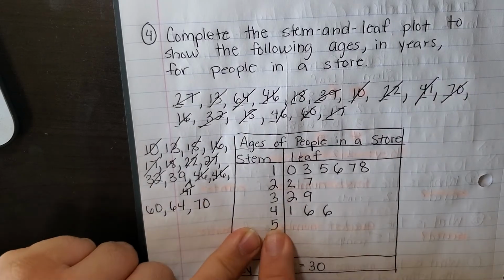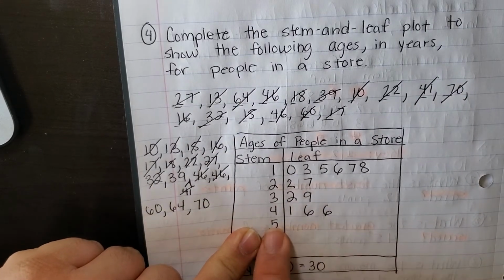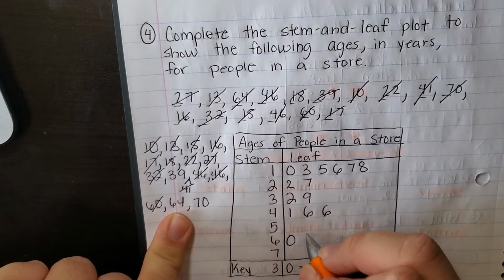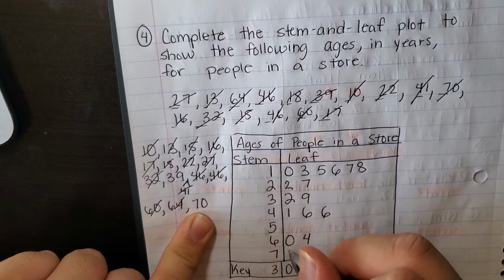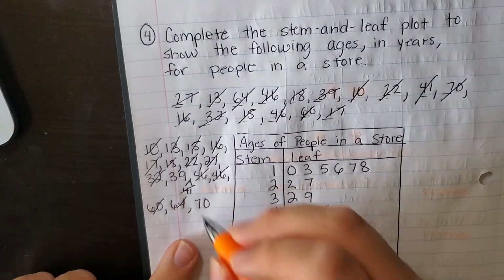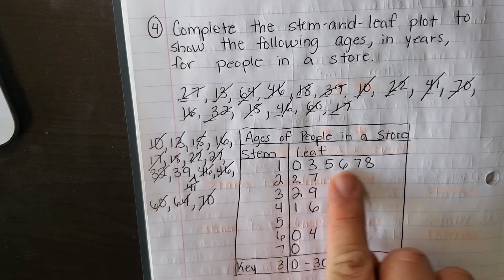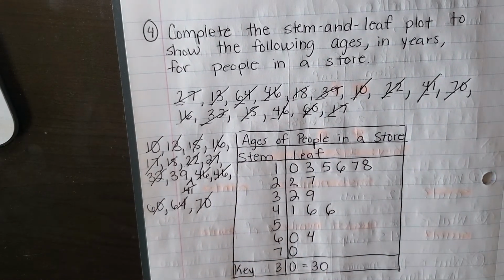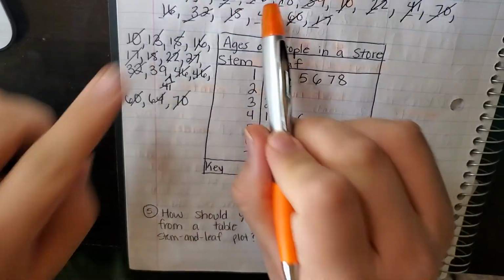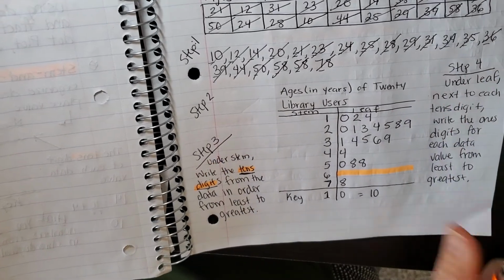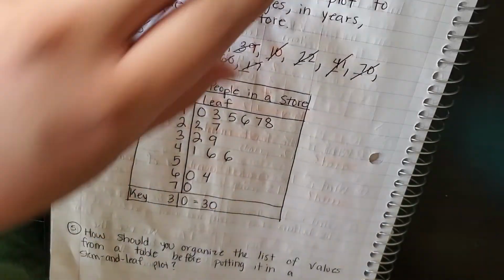Okay, do I add anything on my 50s part? No, because I have nothing there. 60, 64, and last but not least, 70. Okay, so that I am done with my table. So I already set my table how it is. Everything's in order from least to greatest. Okay, so that is how you organize your data, going through the steps that we went over previously, from step 1 all the way to step 4. So make sure that when we're creating those tables, we go from step 1, 2, 3, and 4 in order to create that successful stem and leaf plot.